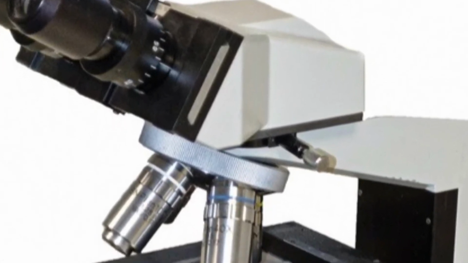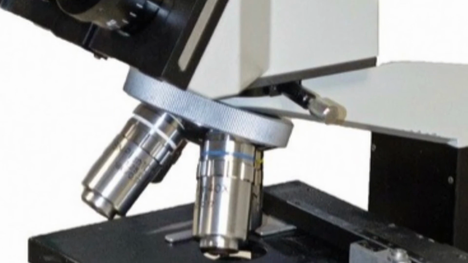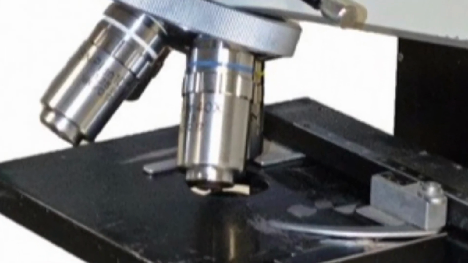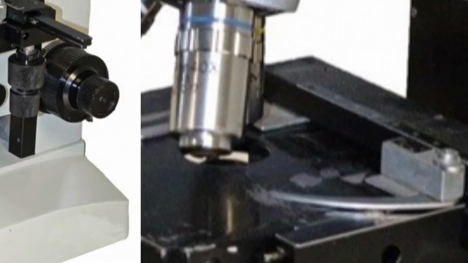They also increase the resolution of an image. This means they increase the detail you can see. Resolution is how well a microscope distinguishes between 2 points that are close together.